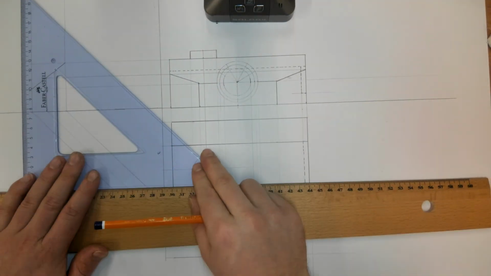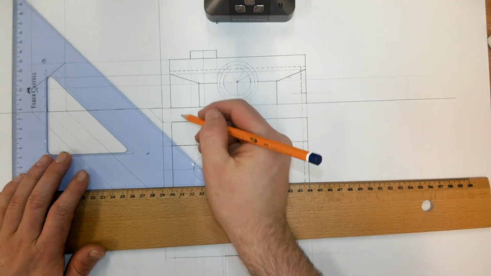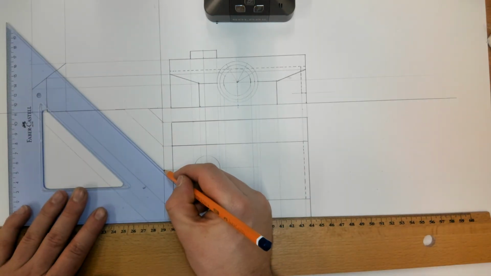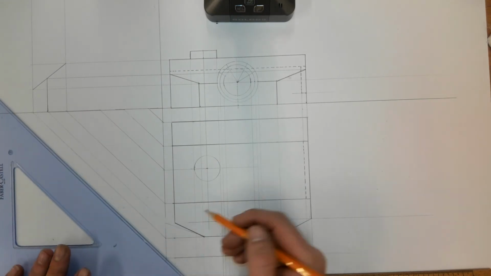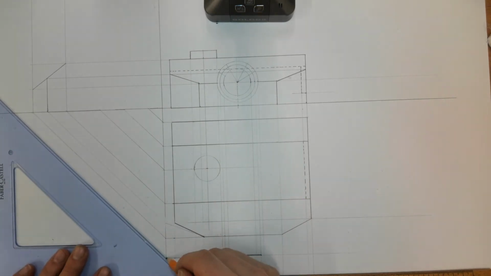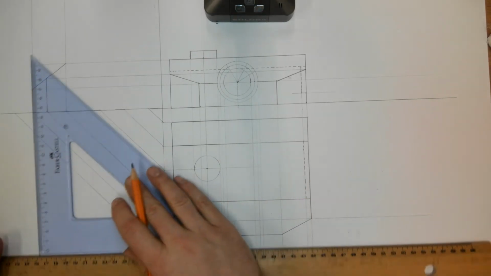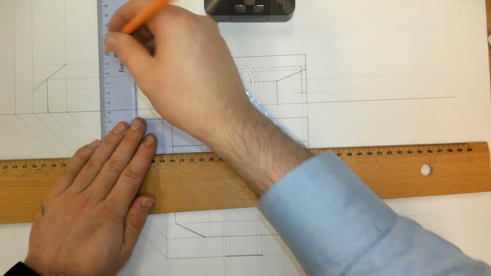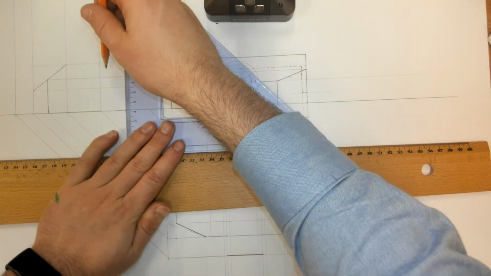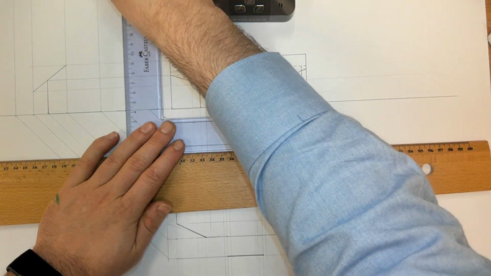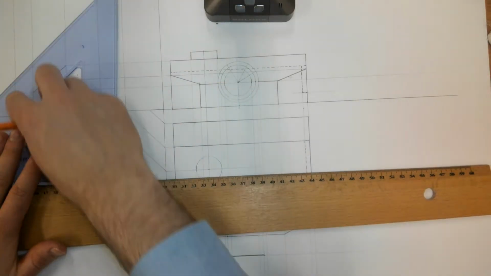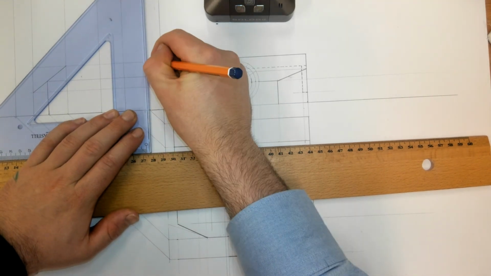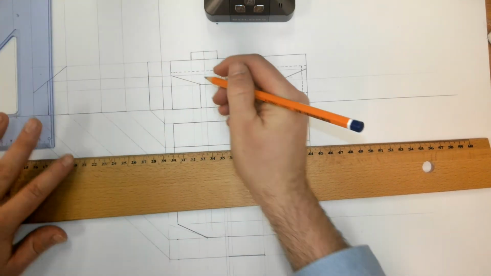So 45 degrees here. Straight up then. So that's a heavy line right up to there.